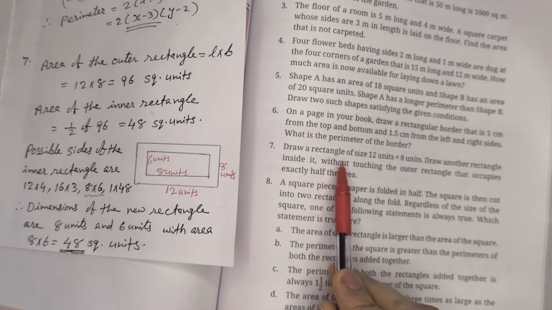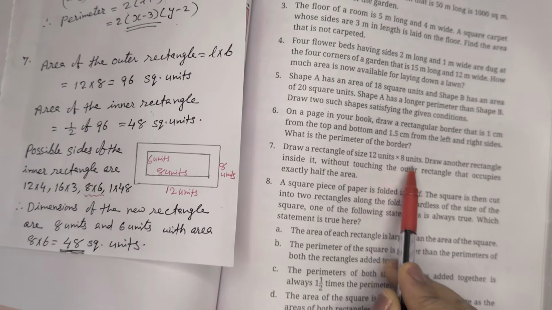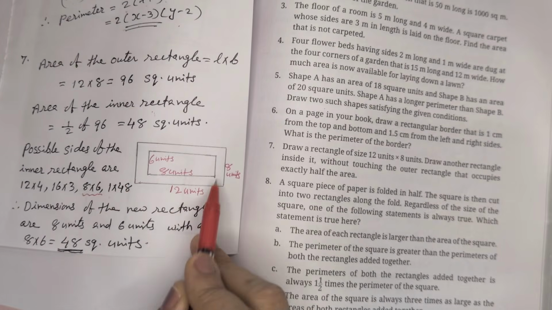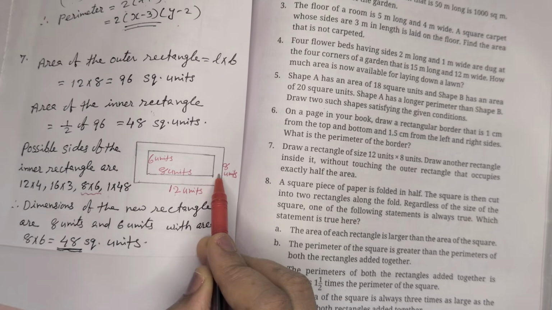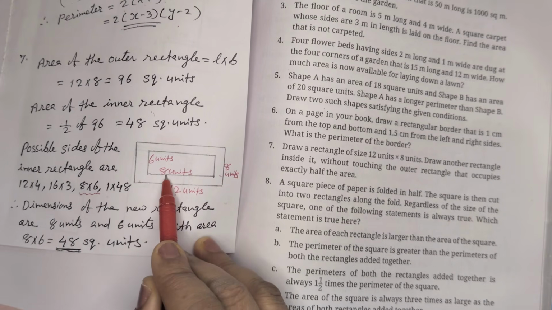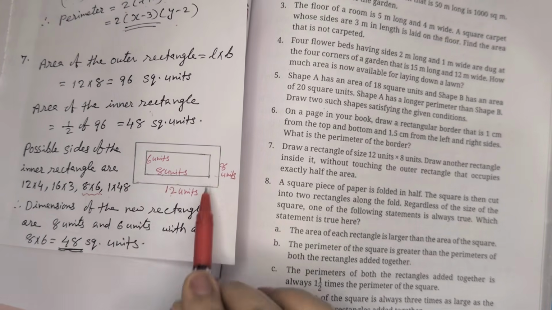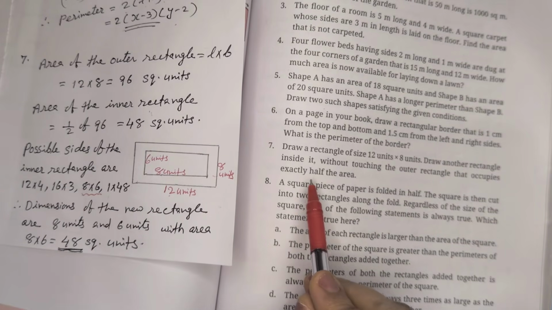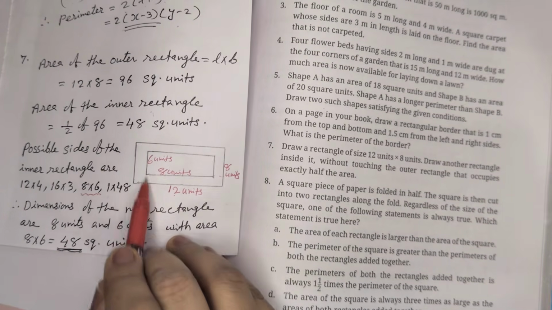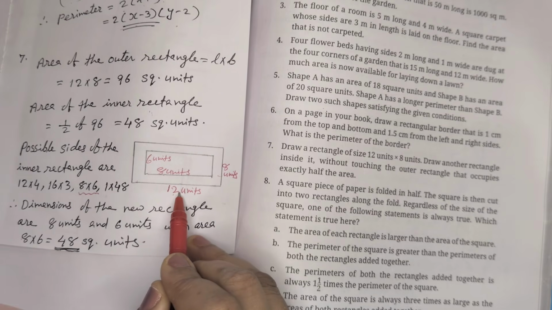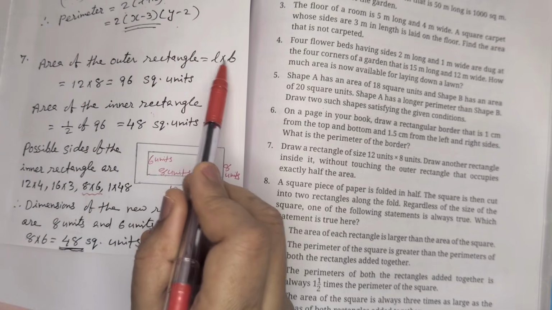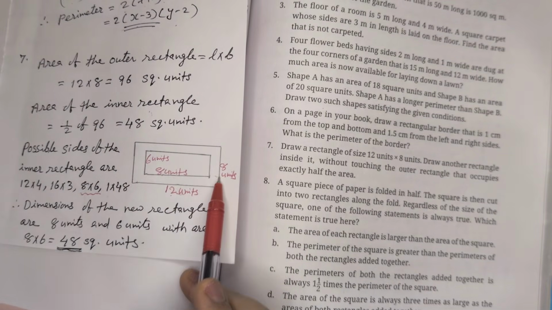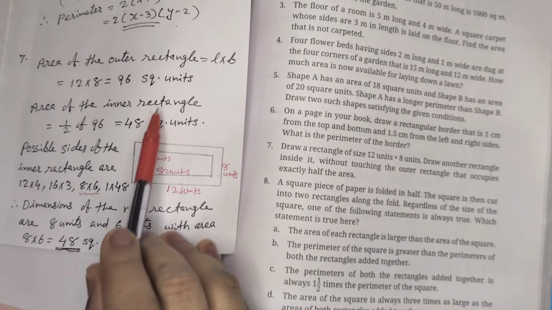Seventh question. Draw a rectangle of size 12 units into 8 units. So first we are drawing a rectangle 12 units length, 8 units as the breadth. Draw another rectangle inside that without touching the outer rectangle that occupies exactly half the area of the bigger one, or the outer rectangle. So first we have to calculate the area of the outer rectangle. Area of the outer rectangle is equal to length into breadth, that means 12 into 8. It will come 96 square unit.